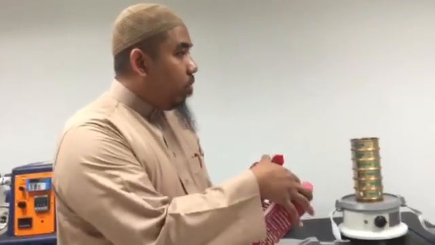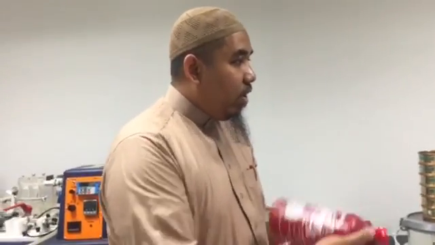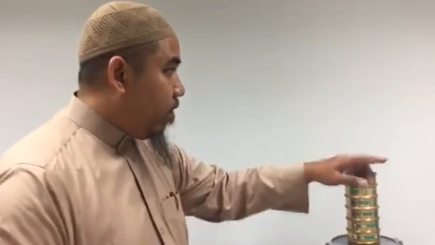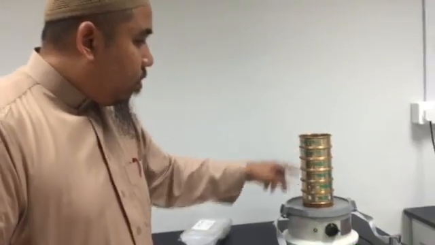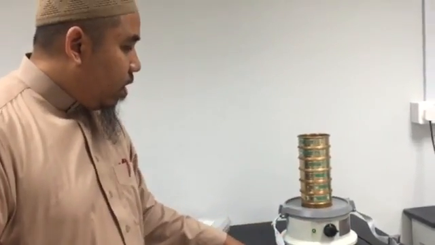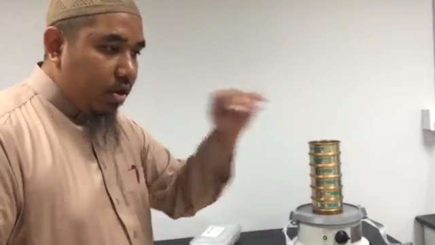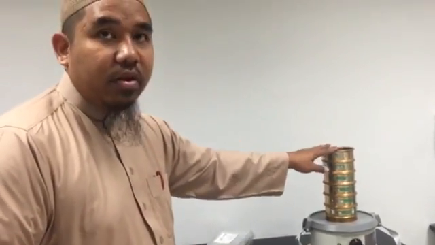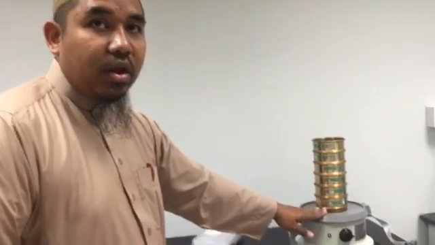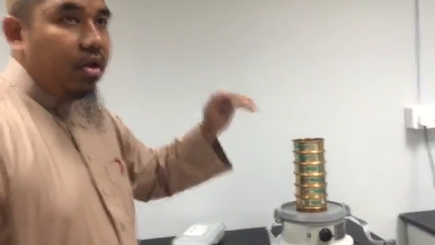The objective is to investigate, first, the effect of particle size and wet condition of the sample on the angle of repose. This is one. The second is to see how we can investigate the fractionation of solid material.